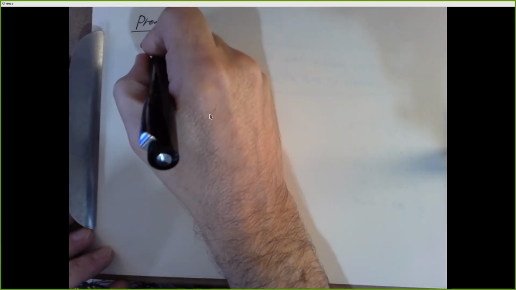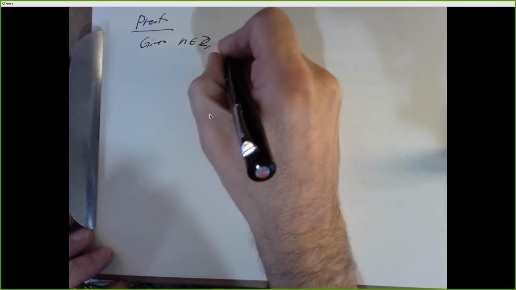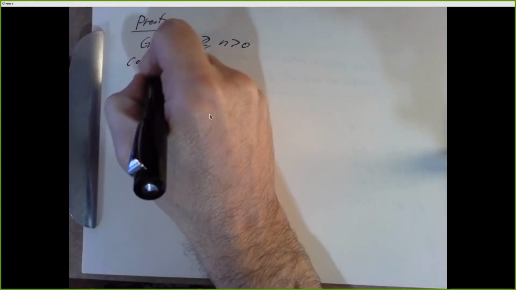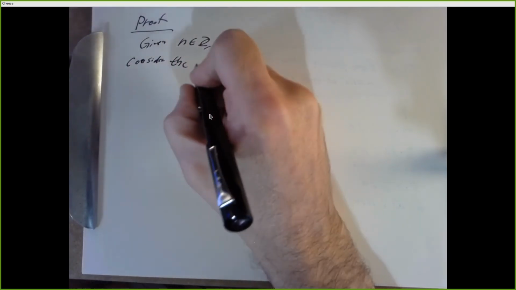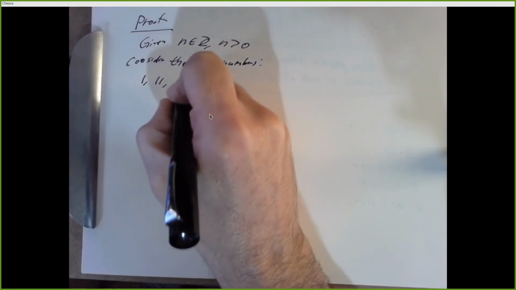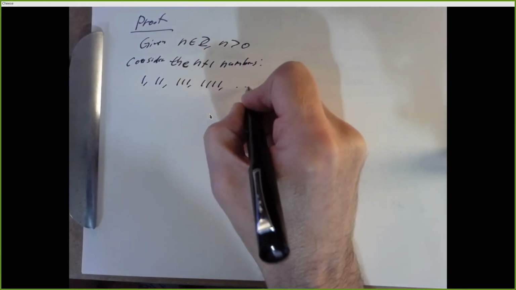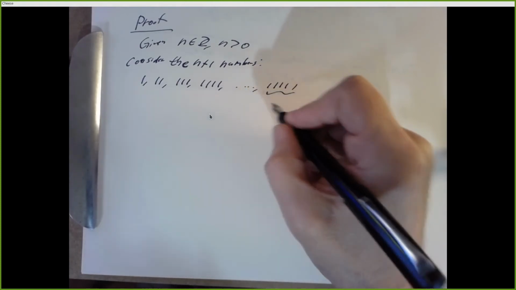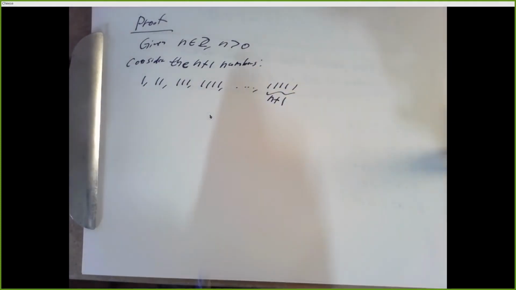So let's prove this idea that for every positive integer there is a multiple which can be written as a combination of just ones and zeros. All right, so let's start off. Given a positive integer n, consider the following n plus 1 numbers: 1, 11, 111, 1111, up to and including a succession of n plus 1 ones. So we have a single one, 2 ones, 3 ones, 4 ones, up to and including n plus 1 ones.